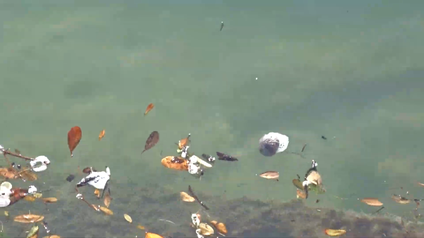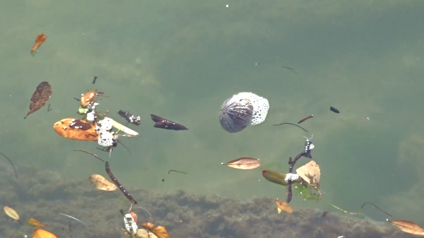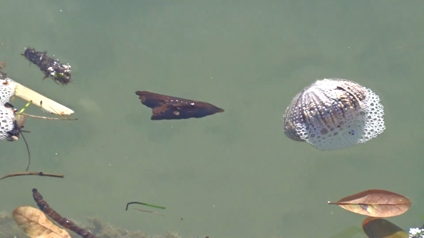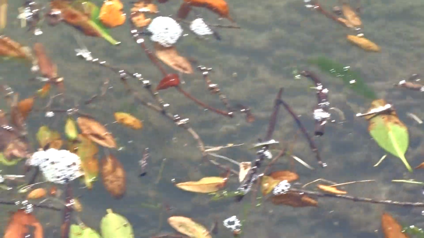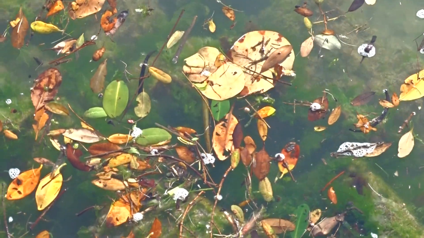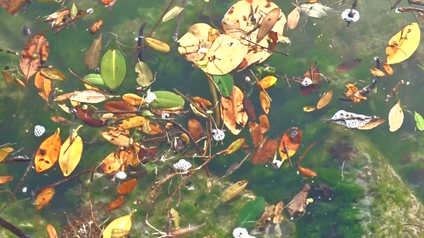We also have the floating carapace of the sea urchin. We have mangrove leaves, a little bit of seagrass flotsam, leaves from sea grapes and such building up around here.